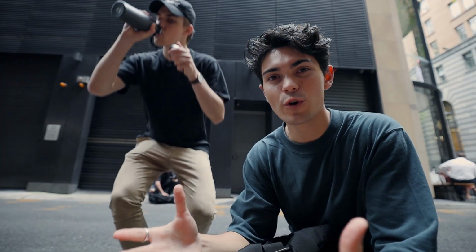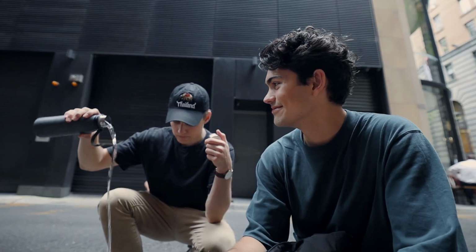So the first easy way to use reflections in your photos is using water or puddles. It's very easy to use, especially if you're going out in the rain, because you can get nice reflections of cars, people, and also buildings. They make the perfect sort of mirror. It's like having a mirror on the floor.